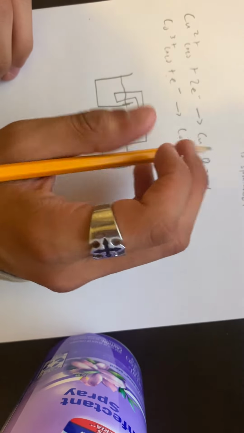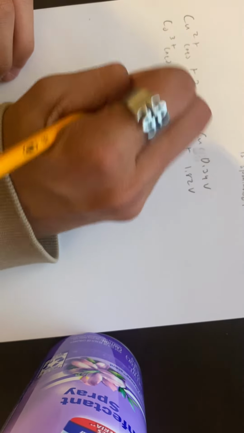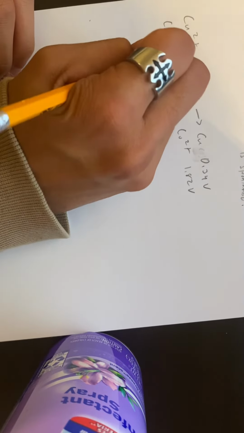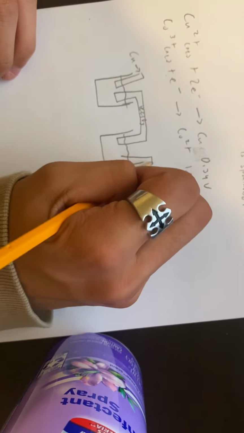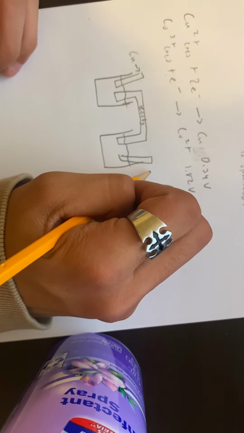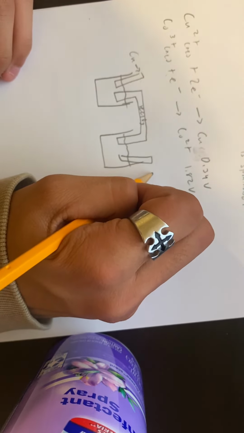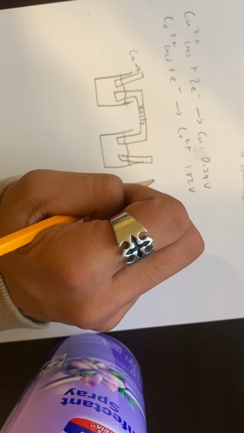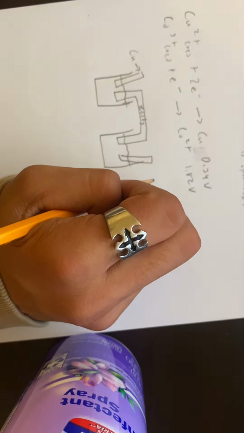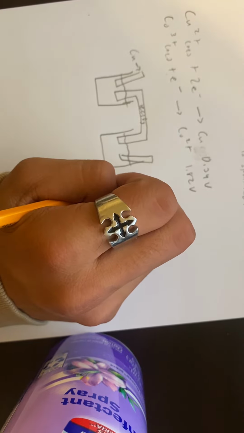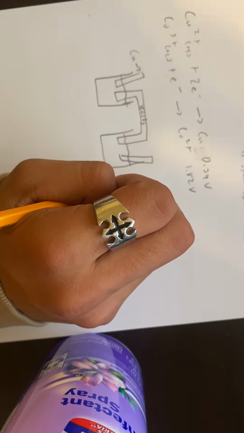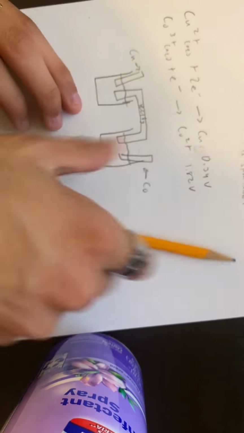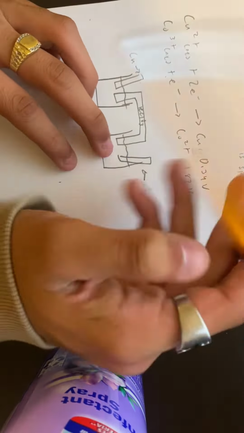And as we know, we have the electrodes. This is the first electrode, which is going to be the Cu electrode. And the second electrode, since Co doesn't have an electrode, is going to be a regular electrode. It's just going to be Pt.